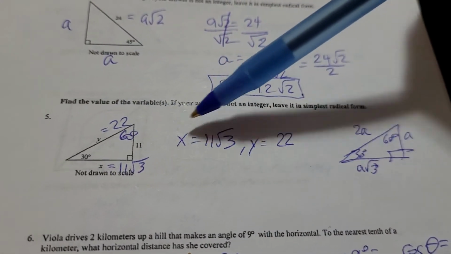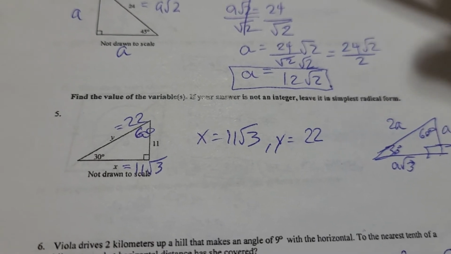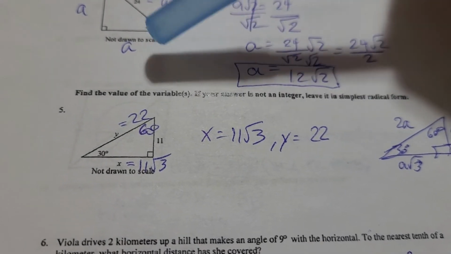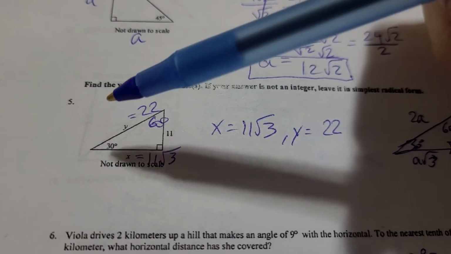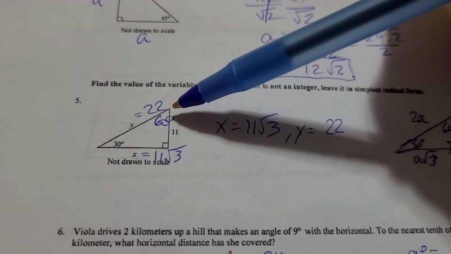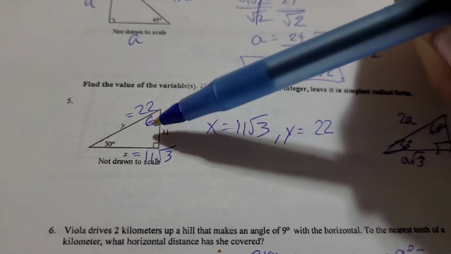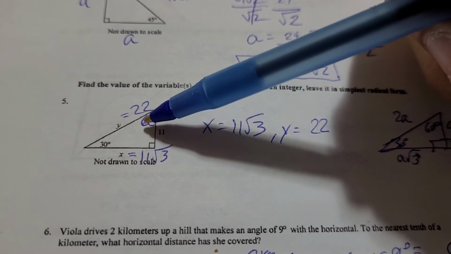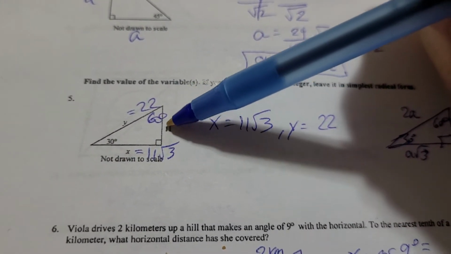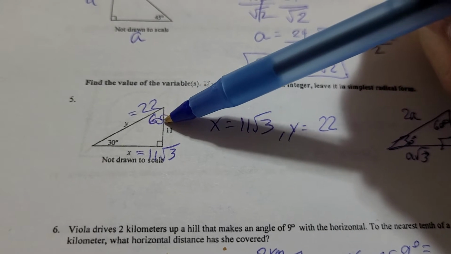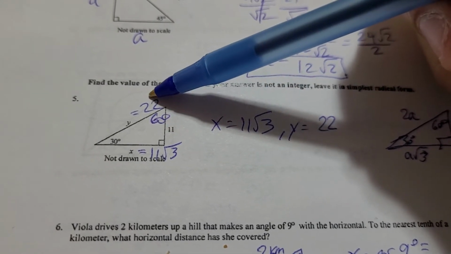Okay, number 5. Find the value of the variables. Your variables here are x and y. Here you have a 30, 60, 90 triangle. You know that because that's 30, that's 90, so this has to be 60. In a 30, 60, 90, whatever the hypotenuse is, the side adjacent to my 60 is half of that. So since we're given this 11, that's why I know this is 22.